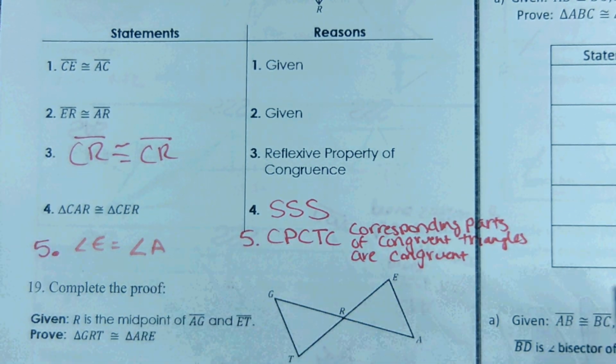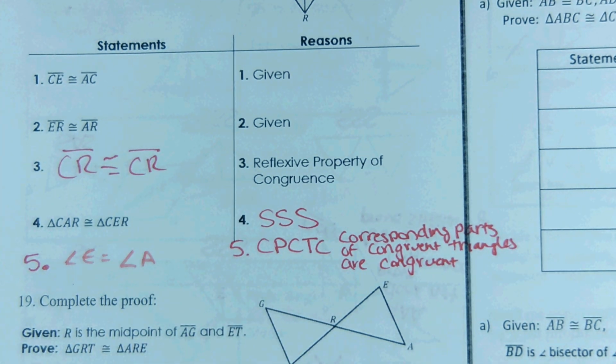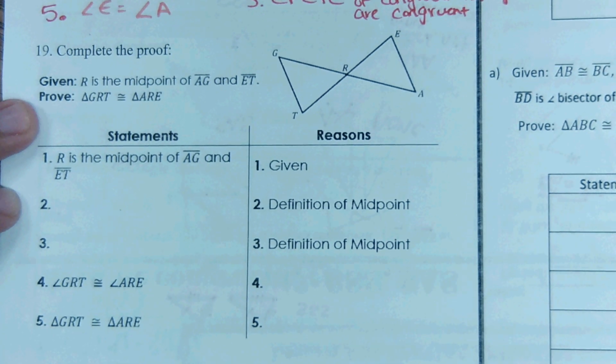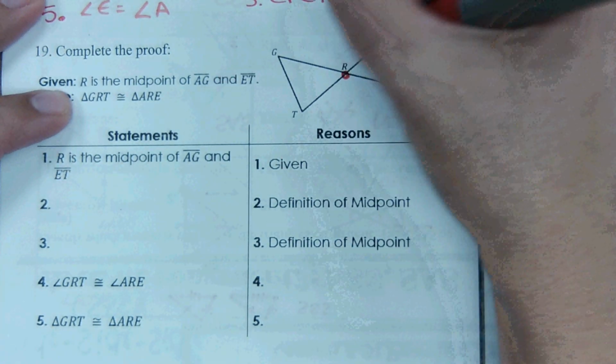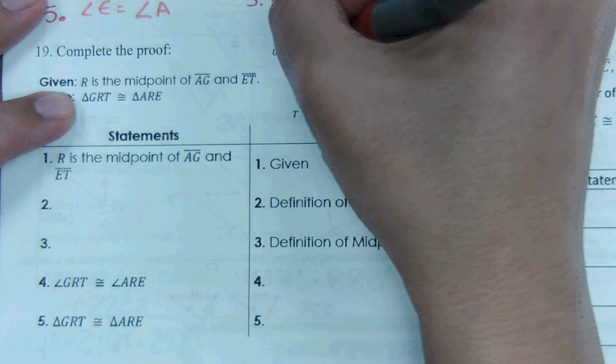What it means is once your triangles are congruent, then you can prove that all the remaining parts are congruent if you need to. So if you've already proved your triangle is congruent and it has like one more step where it says something's equal, it's usually this reason. Because once your triangles are congruent, then all the parts are equal. Okay, next one.